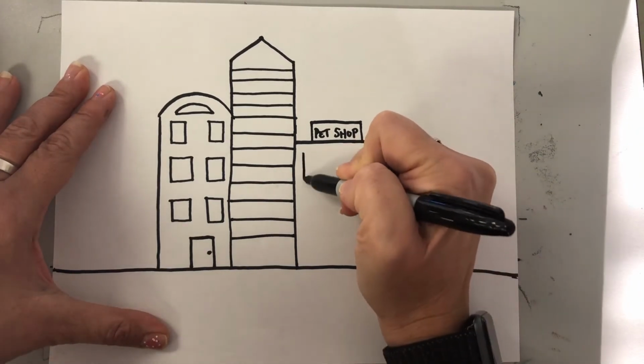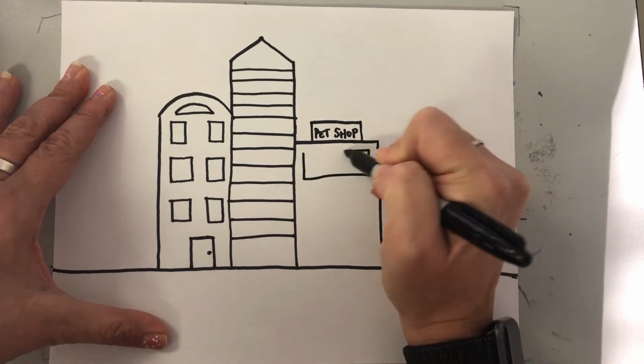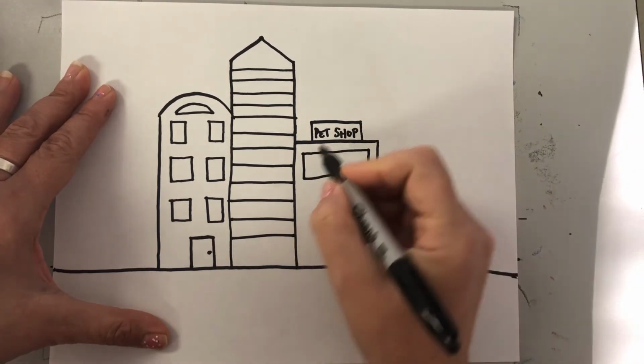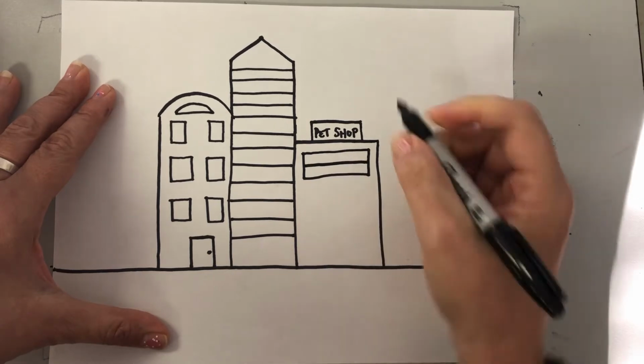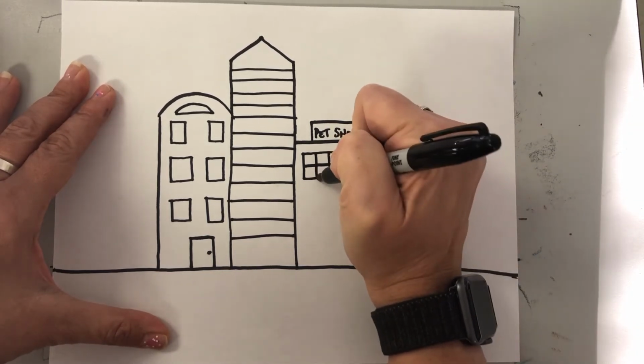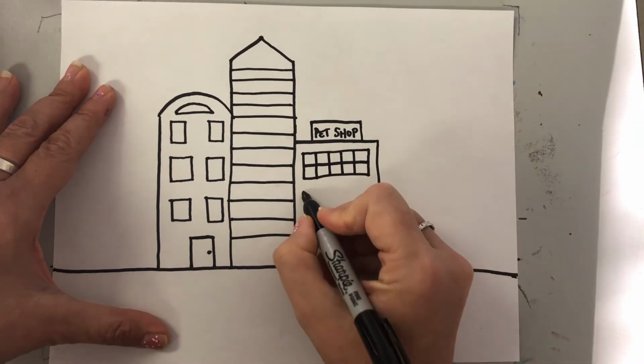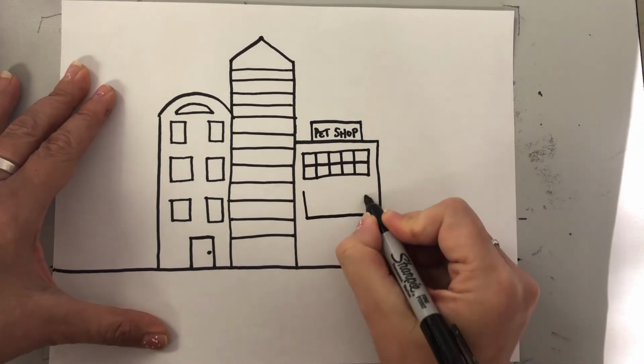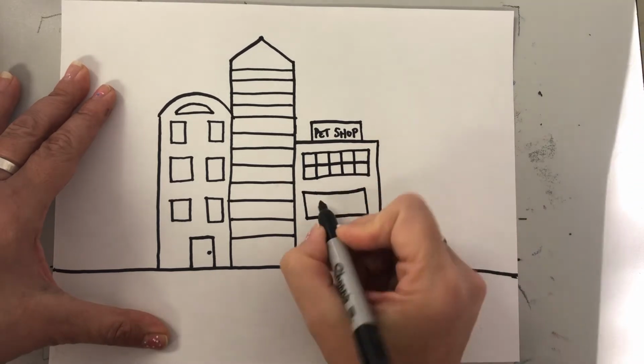Now I'm going to make nice big windows here. Maybe I want to put lines in my windows, adding more detail. Make all your buildings different.